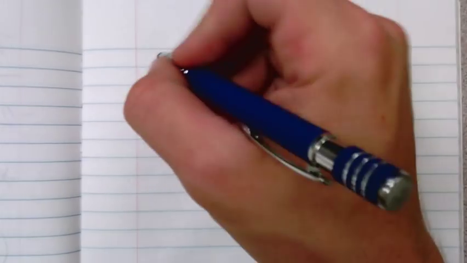All right, so we need to identify independent and dependent variables.